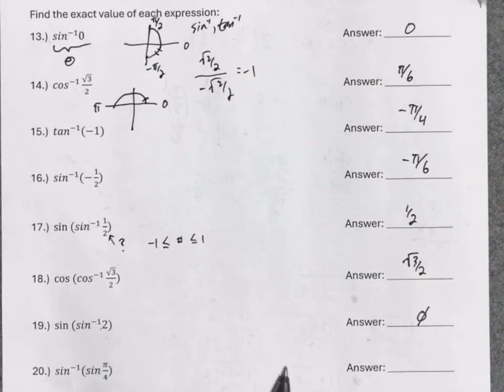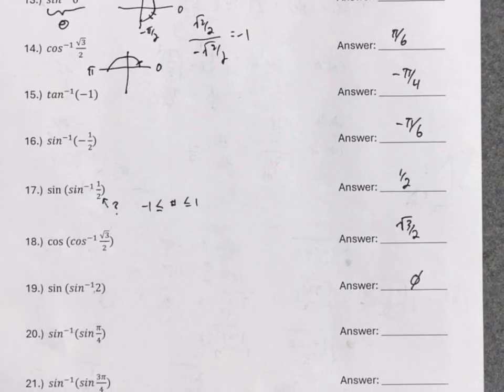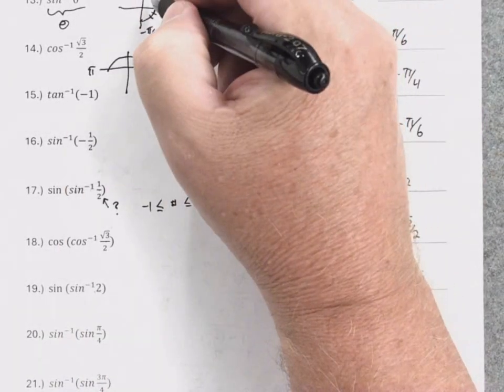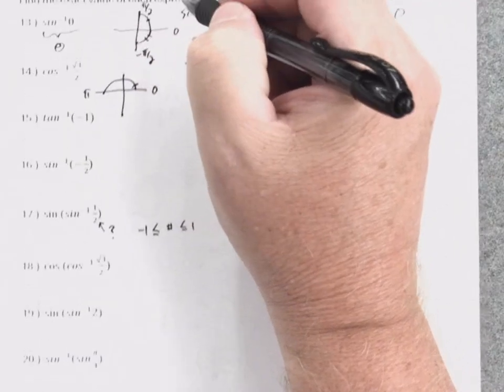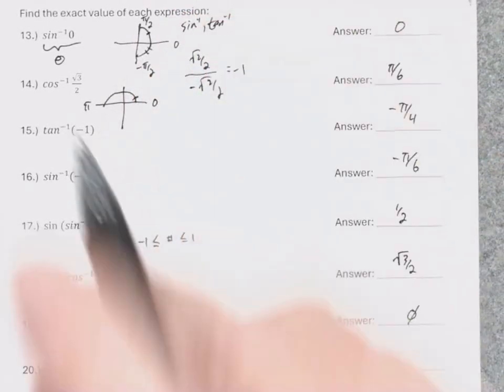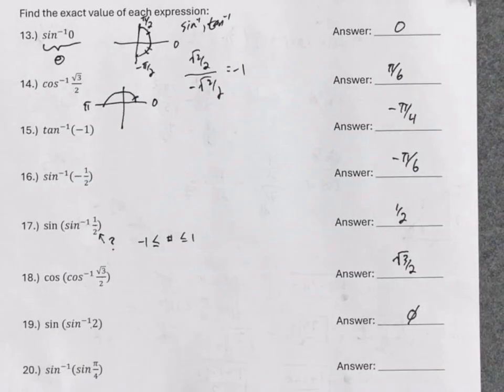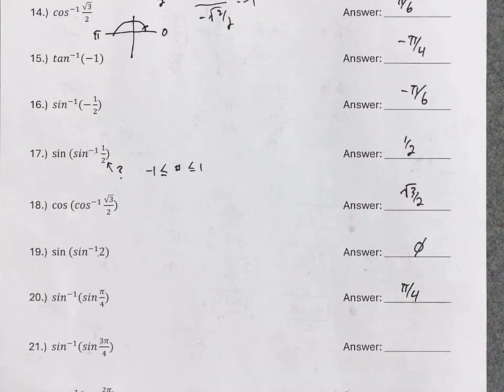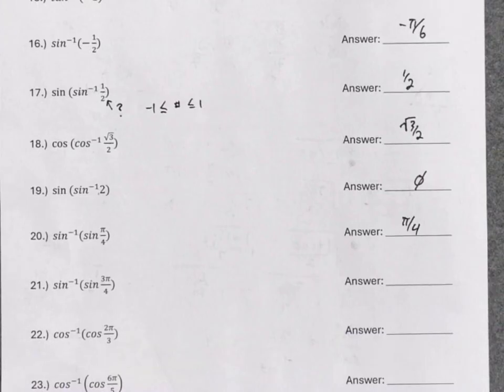So we look at this one. I'm looking at pi over 4. Is pi over 4 in the right half, or what I call the allowed region? Well, pi over 4 is right there. There's pi over 4. It is in the allowed region. If that's the case, then we can use the shortcut. And the answer is pi over 4.